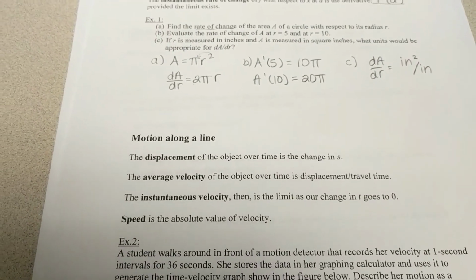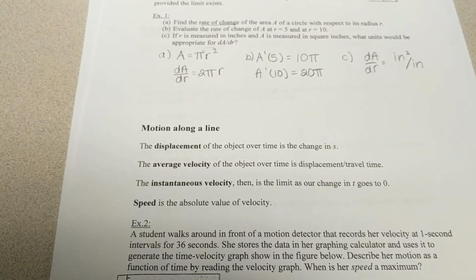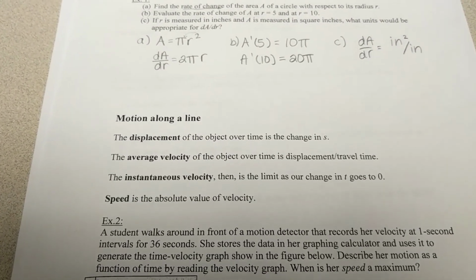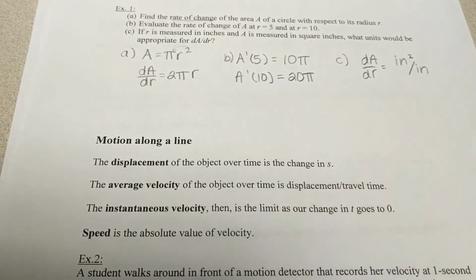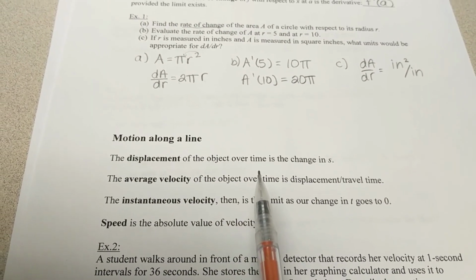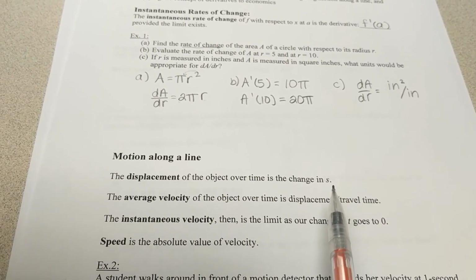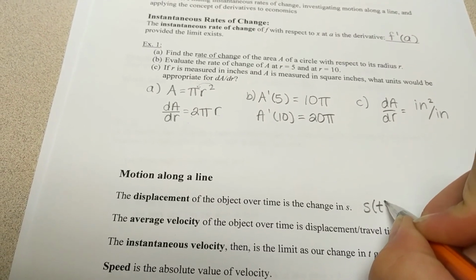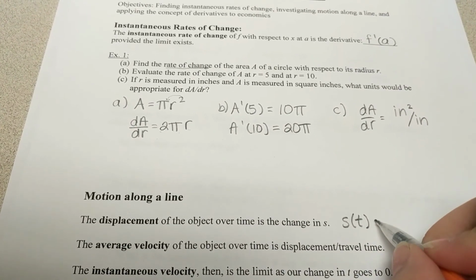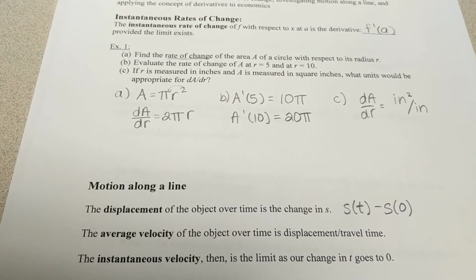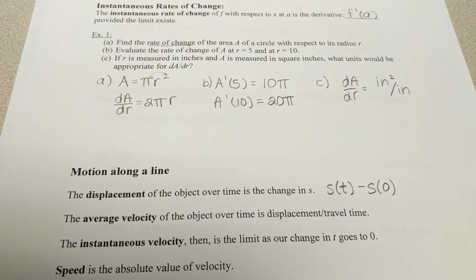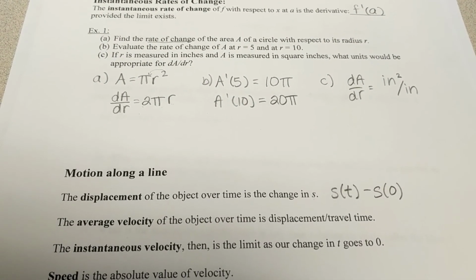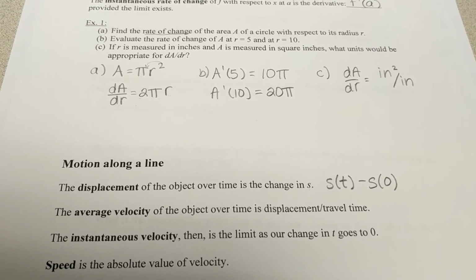Now, here are some general definitions that you're going to need. We're going to use these all year, so you need to recognize the difference between these three. The first one is displacement, and the displacement of an object over time is the change in s. It's how far we've gone from s of t minus your initial start value. Displacement is always with an S, so it does not stand for speed, but S stands for displacement.